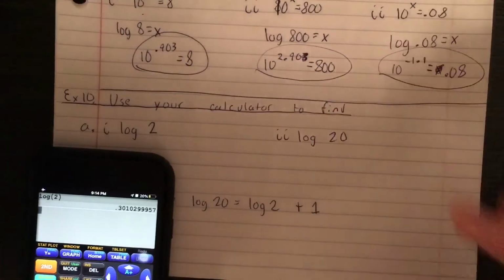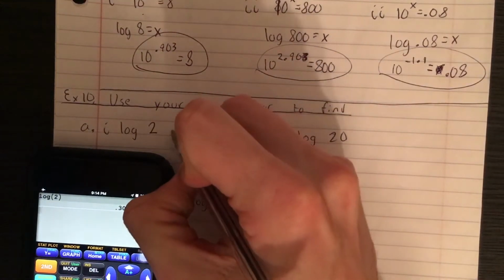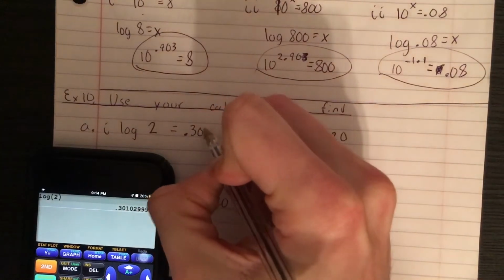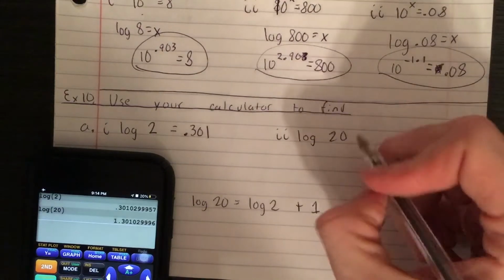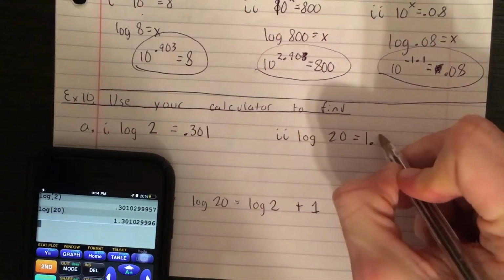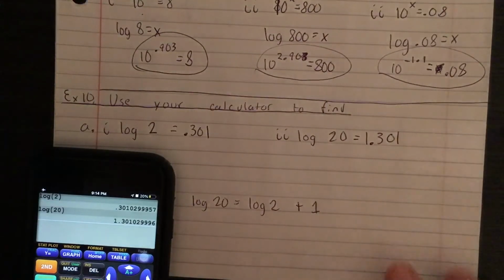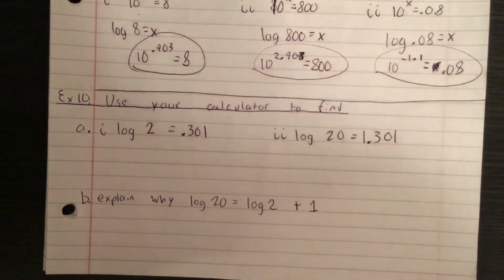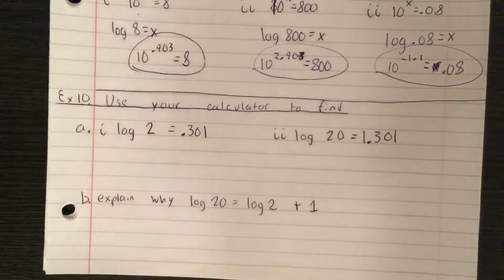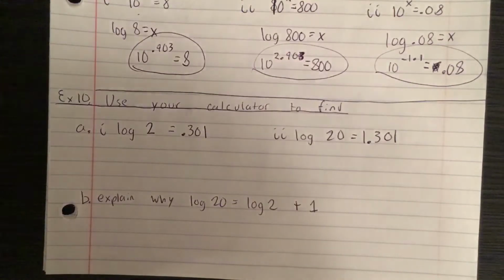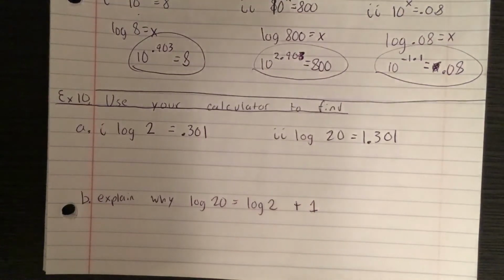So using our calculator to evaluate this, the log of 2 is approximately 0.301. And if we look at the log of 20 here, you can see that is 1.301. And so the second question for this example is saying, okay, explain why the log of 20 is the log of 2 plus 1. We want to explain why the log of 20 is the log of 2 plus 1.